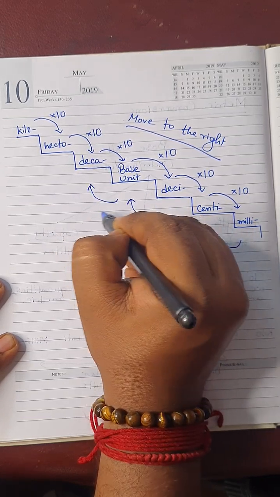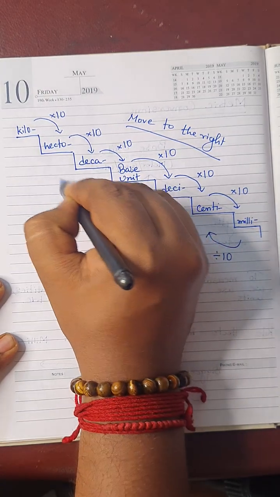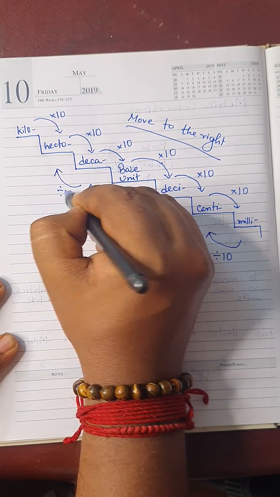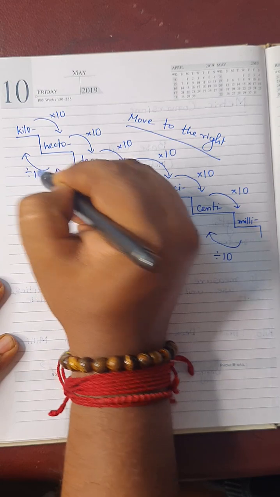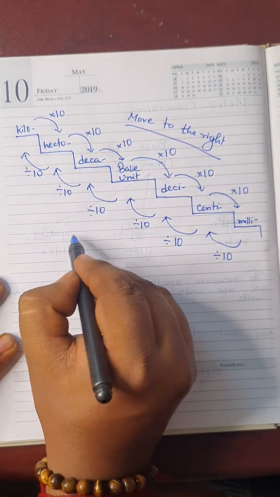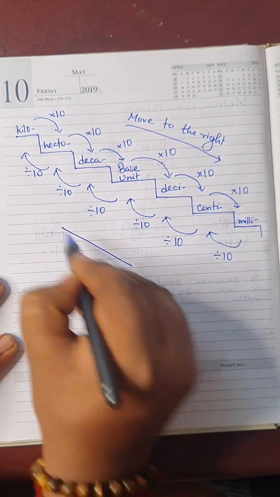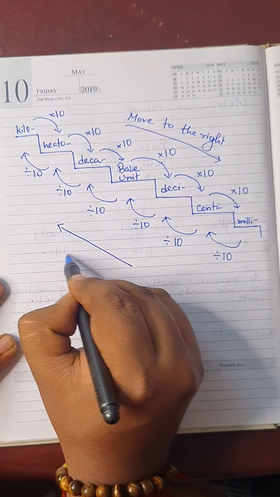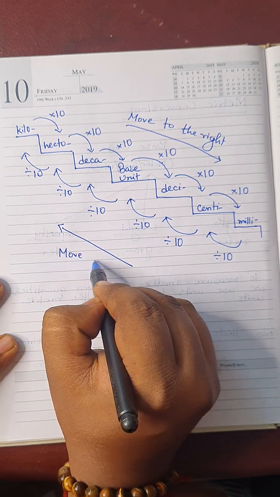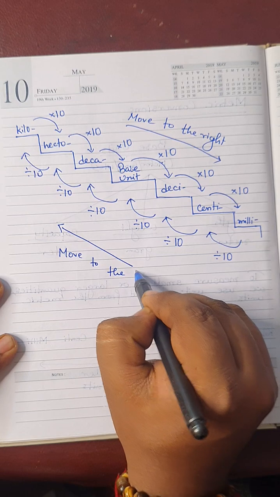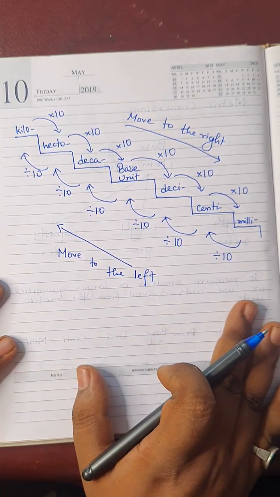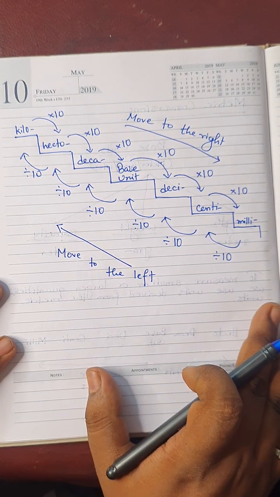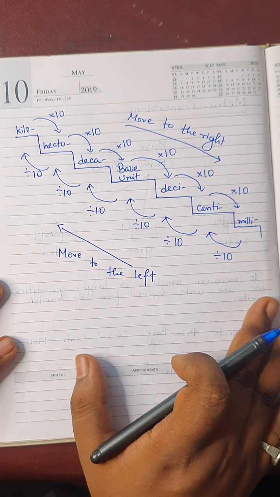Base to deca, deca to hecto, and hecto to kilo, each divide by 10. This is moving to the left. In this way, you can understand the conversion clearly. Right or wrong? Comment below.